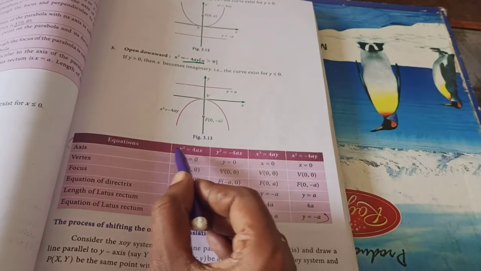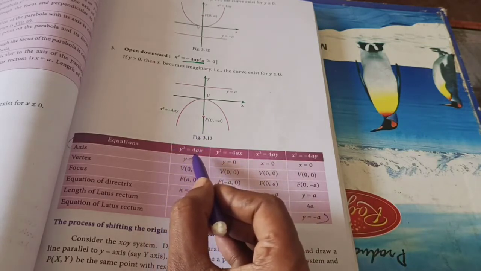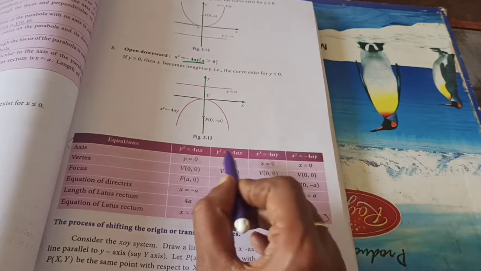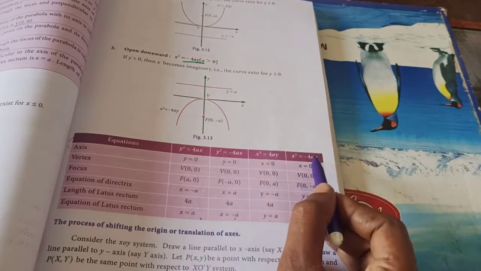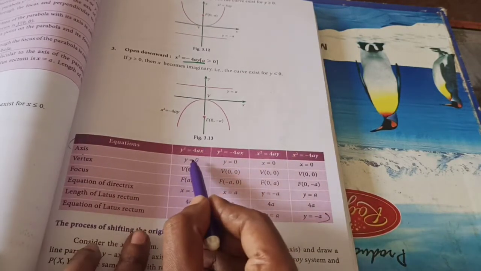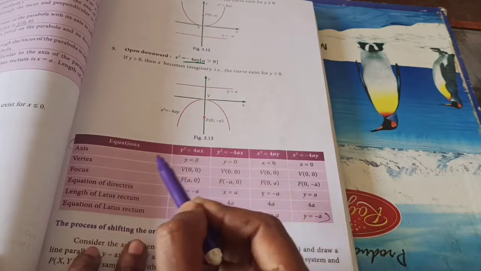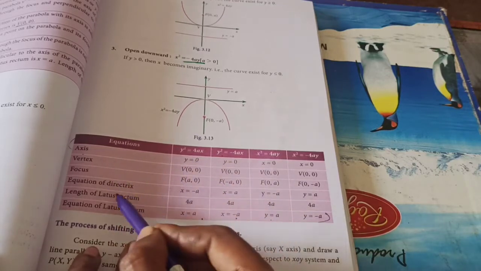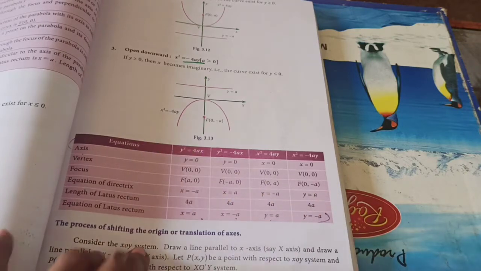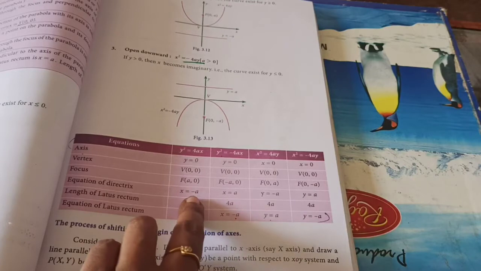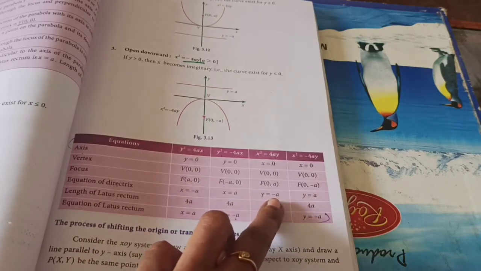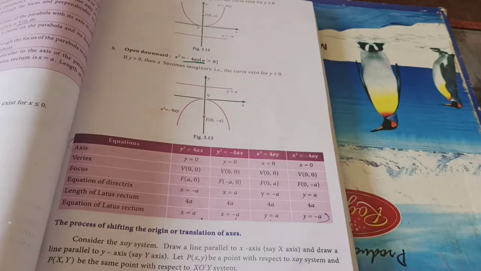So right means it will be positive: y square is equal to 4ax. At the same time, upward also is positive: x square is equal to 4ay. Then leftward, and this is downward. So what is the axis for rightward? Axis y equal to 0. Vertex V is (0, 0). Focus, directrix, length of latus rectum, equation of latus rectum: in each and everything there will be a small change. The equation of directrix is x equal to minus a, and for open upward, y is equal to minus a. So those are the small changes there will be.